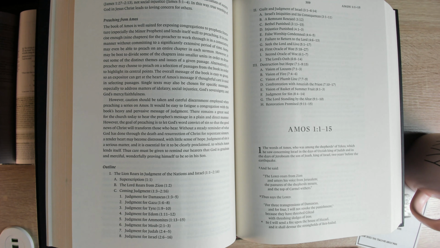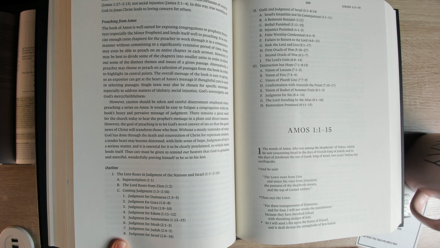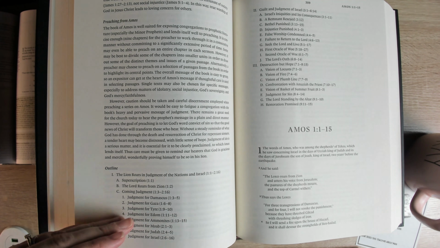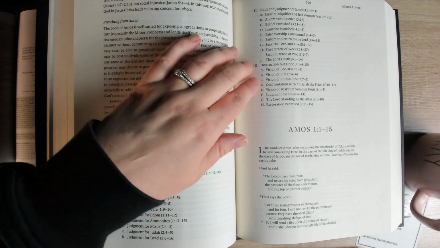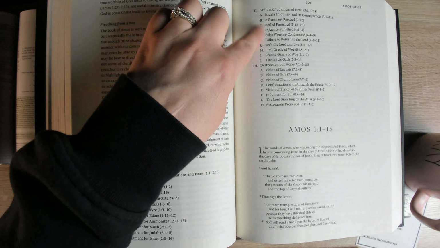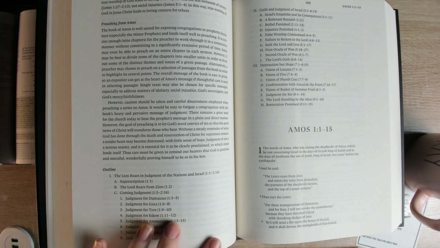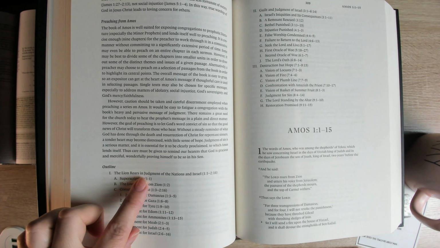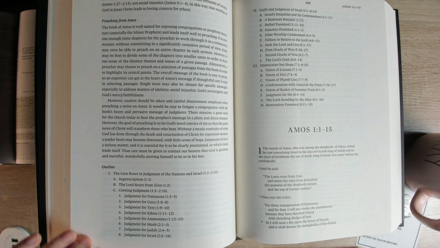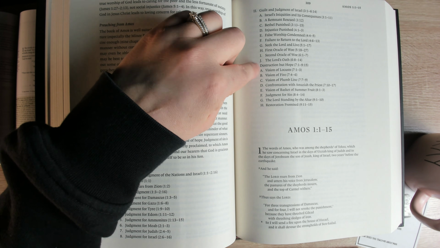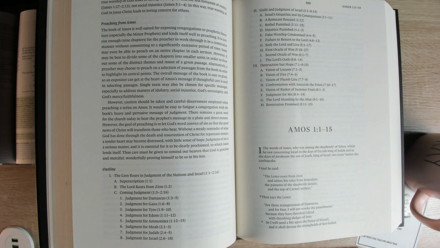Since I really liked the ESV outline, I thought I would just open up the ESV expository and just see the difference of the outline they have in there. And it's still pretty straightforward and easy to follow, but they have it also more detailed, listing of the different judgments and to the places that they're connected to, and then the different guilt and judgment, the sins, and then destruction but hope. And I actually really like how they have titled each of their sections: The Lion Roars in Judgment of the Nations and Israel, and Guilt and Judgment of Israel, and then Destruction but Hope. So I am going to write down an outline, probably combining these 3 that I liked the most.